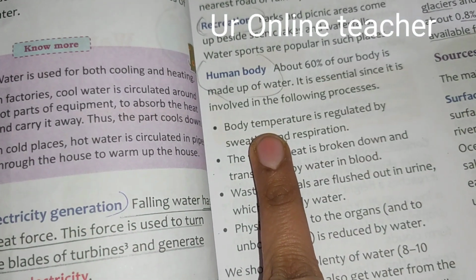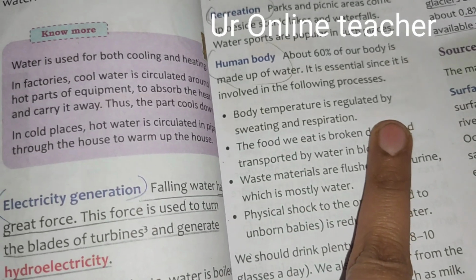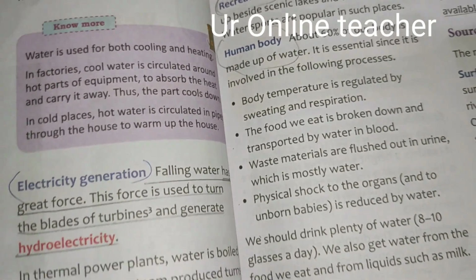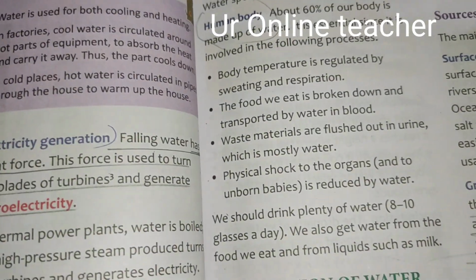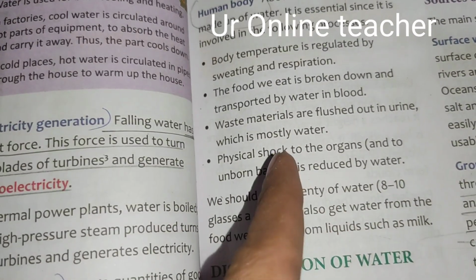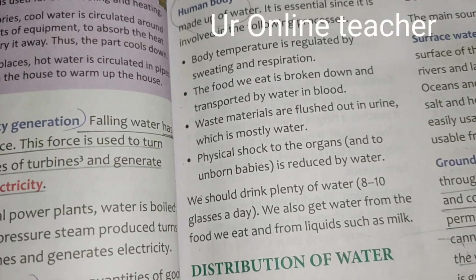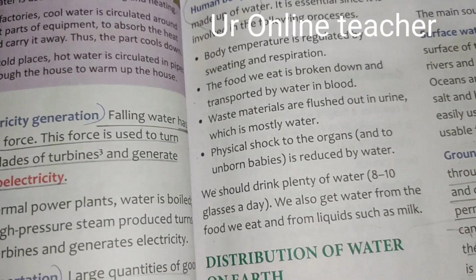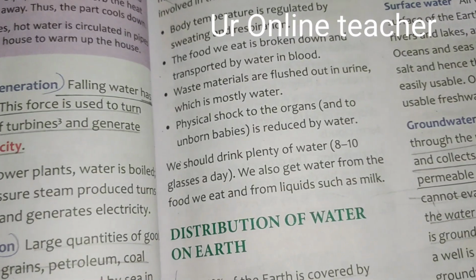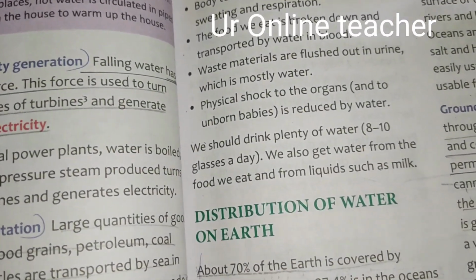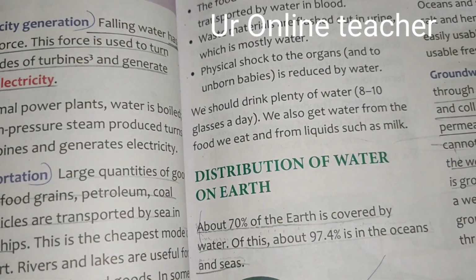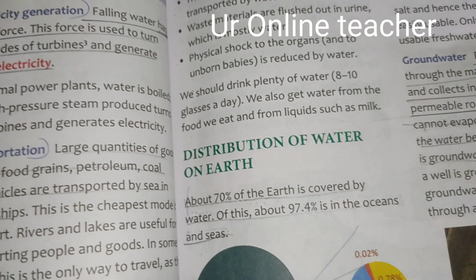Body temperature is regulated by sweating and respiration. The food we eat is broken down and transported by water in blood. Even waste materials are flushed out in urine, which is mostly water. Even physical shock to the organs, and to unborn babies inside the stomach, is reduced by water. So we have to drink more water, at least 8 to 10 glasses per day. We also get water from the food we eat and from liquids such as milk and juice.